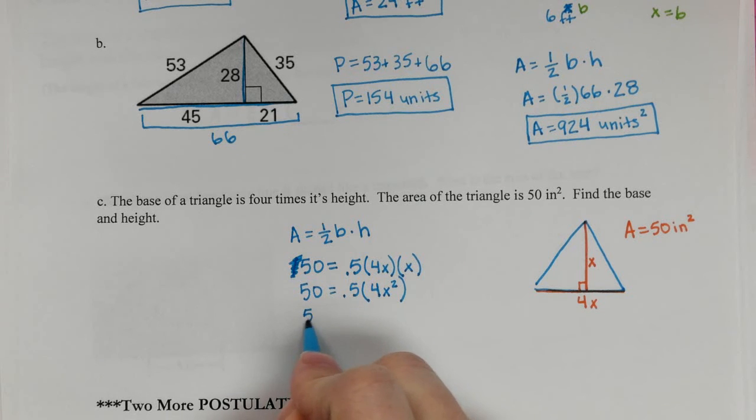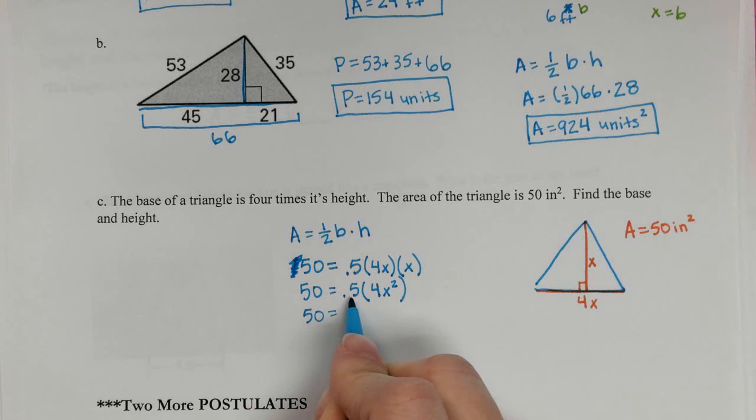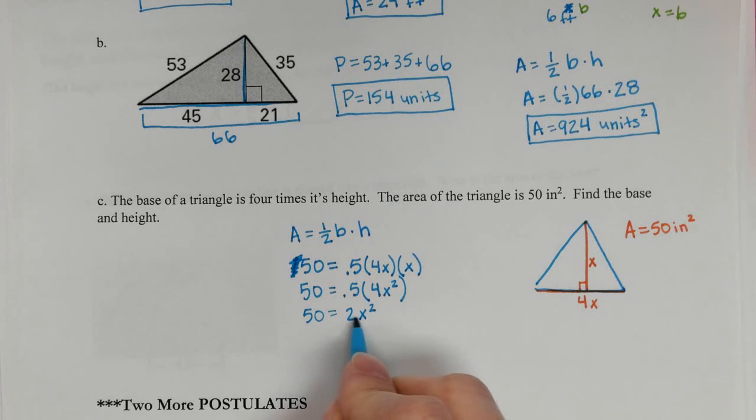Still not going to do anything with the 50, but 0.5 times 4, or 1/2 times 4. So half of 4 is 2, but then I still have an x squared. Now it's easy to get x by itself. Right now this is multiplying, so to get rid of it I divide. 50 divided by 2 is 25. These 2's cancel out, so I just have x squared.